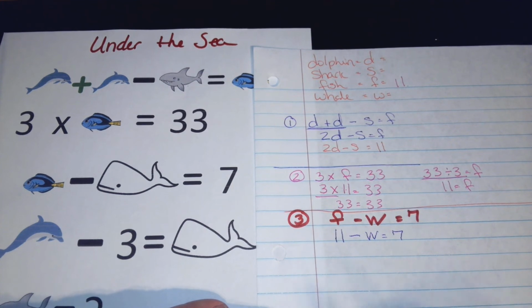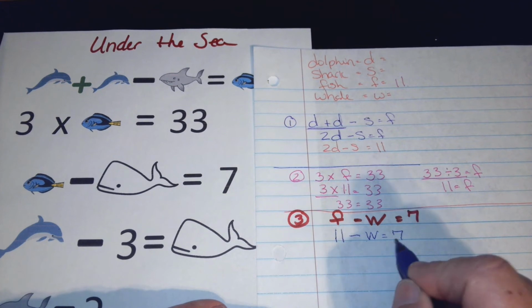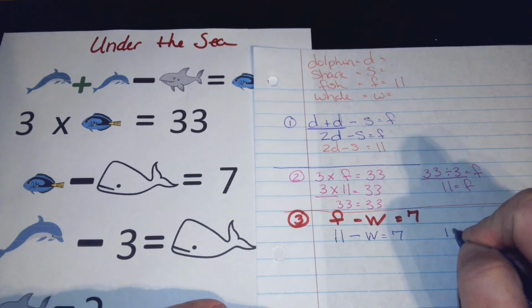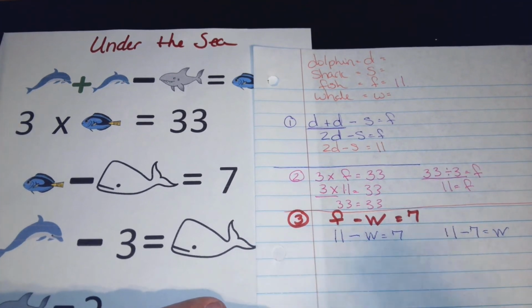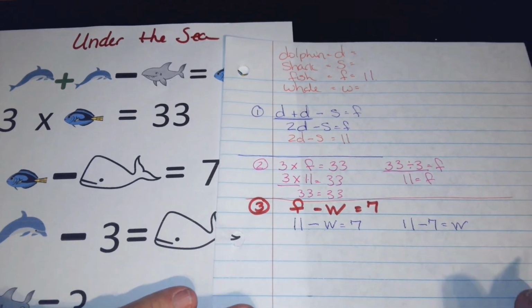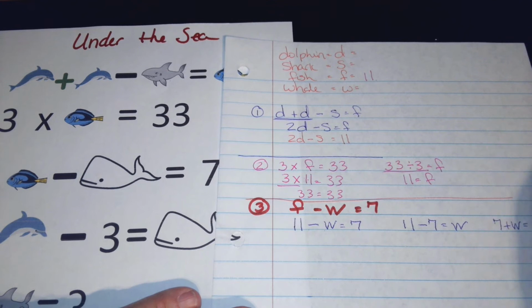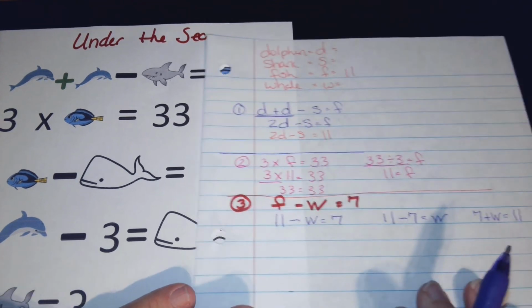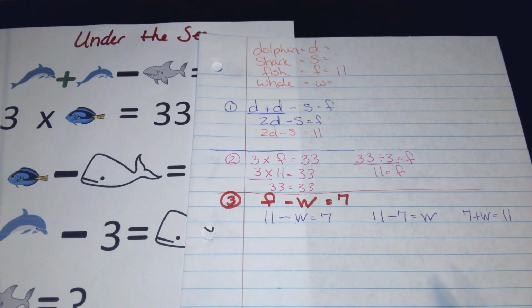Again, we go back to the fact families. I know that 11 subtract some number equals a 7. 11 subtracted by 7 should also equal that number. And I can also think of it as 7 added to an unknown number equals 11. These are all members of the same fact family. And so now I can choose any one of these to solve.